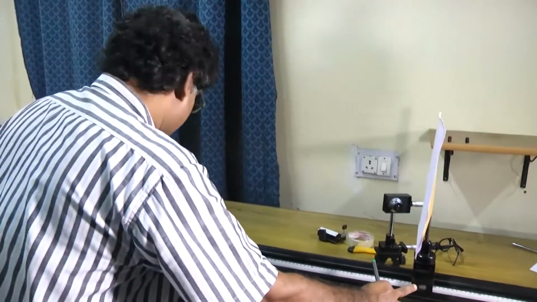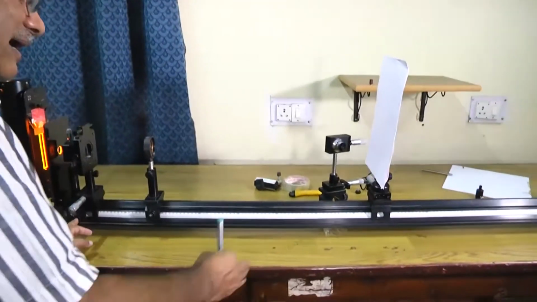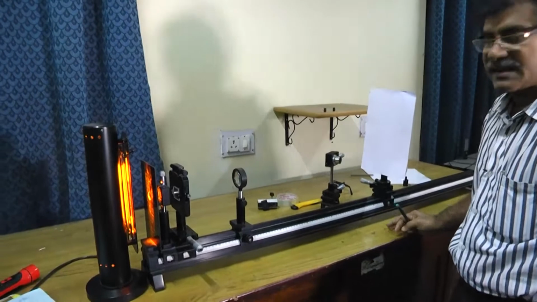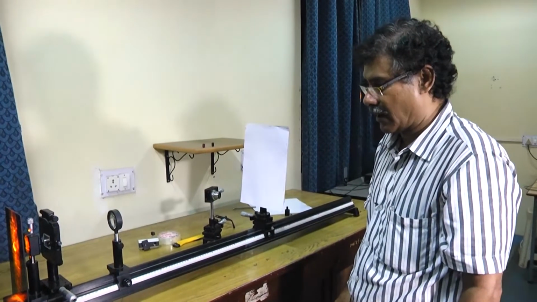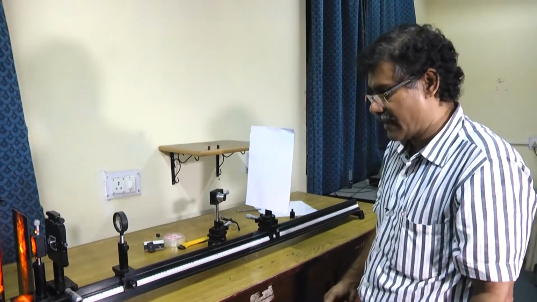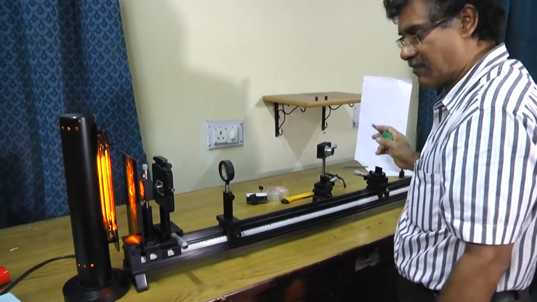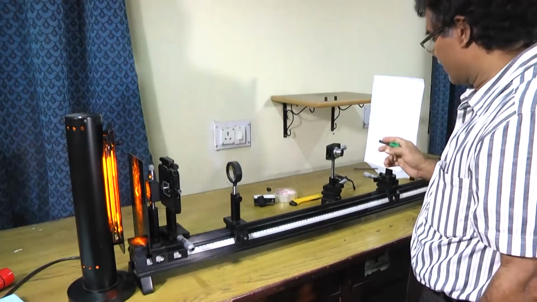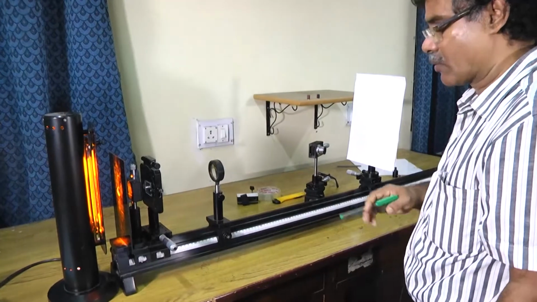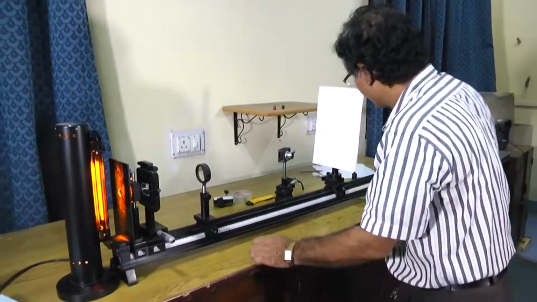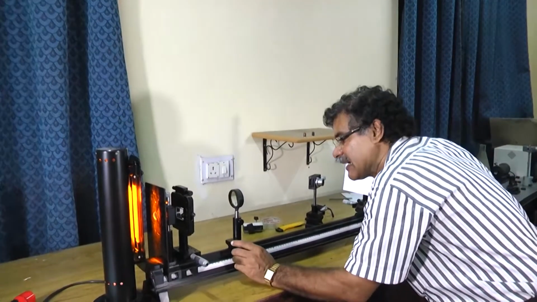If I keep this distance between the source and the screen greater than 4f, then we will get a real image on the screen for two positions of the lens. So let us try whether we can see the image.